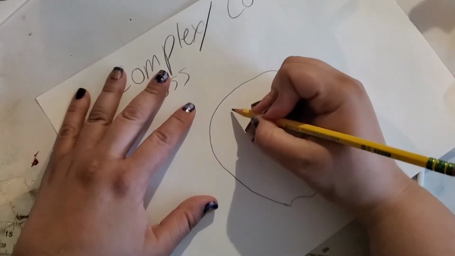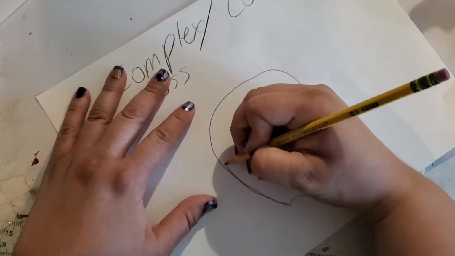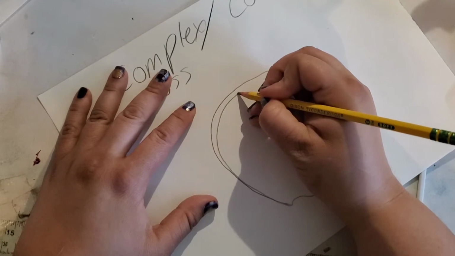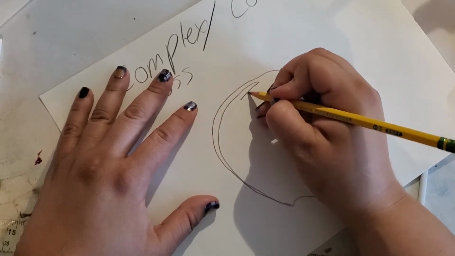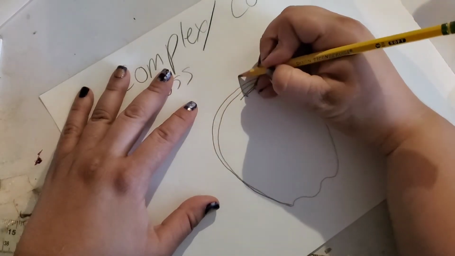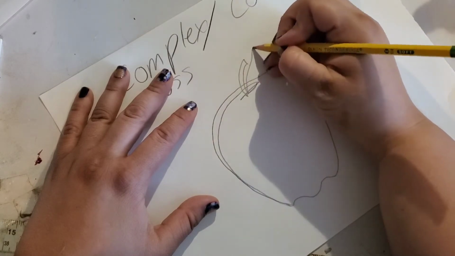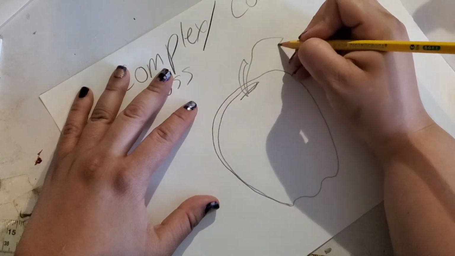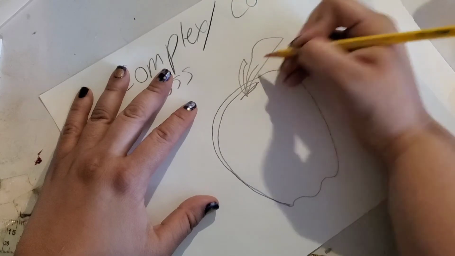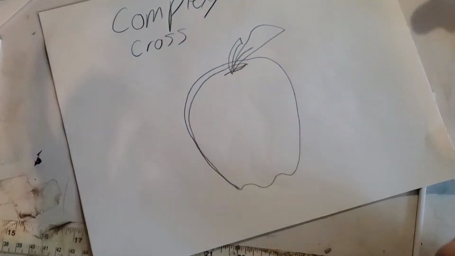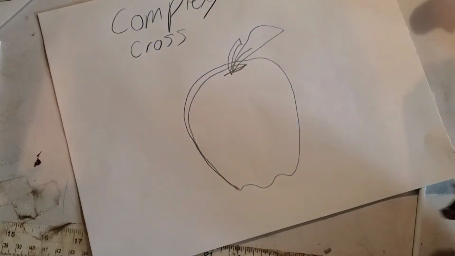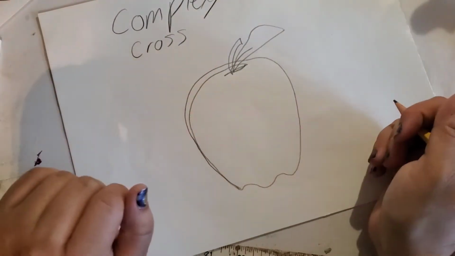You can go back up to the top with the same line. Once you add the top, a stem, and the leaf, then you can tell that it is a contour of an apple. Now, at this point, you can pick up your pencil.